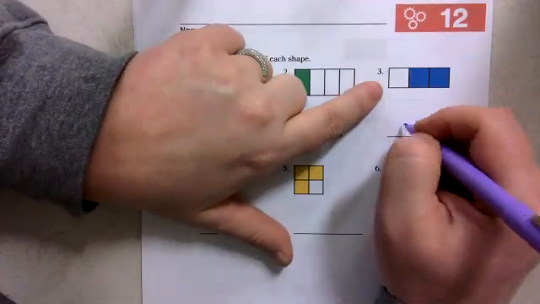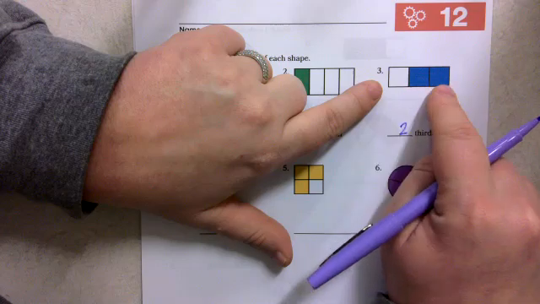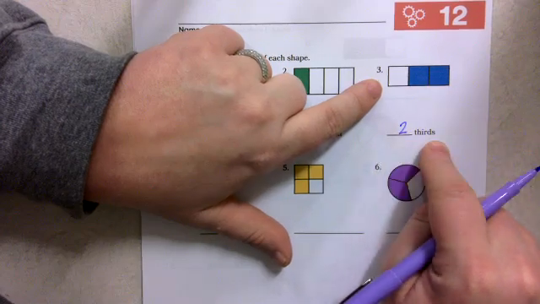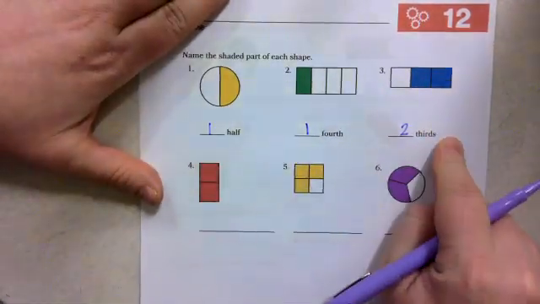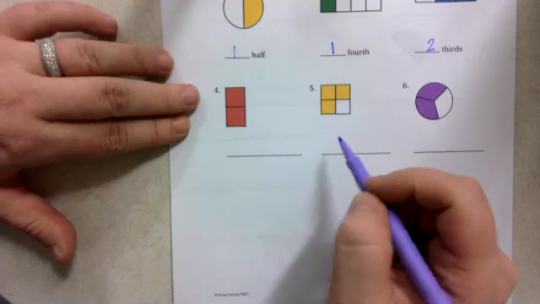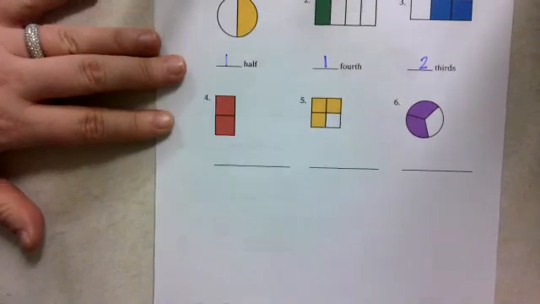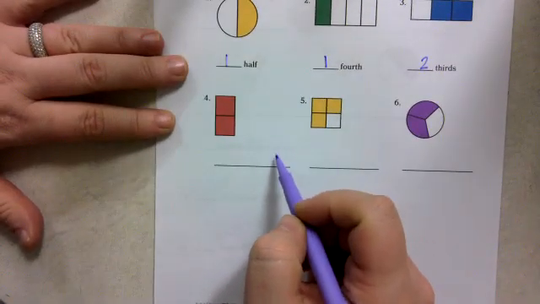Here, how many are shaded? 2. How many altogether? 1, 2, 3. So that is 2/3. Having them point to it and say it is important. And then down here, they have to do the same thing, but without the label provided for them.